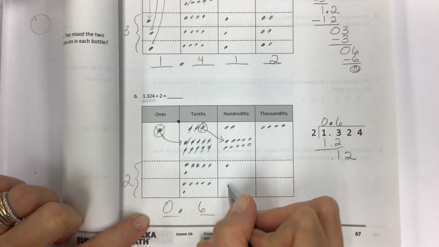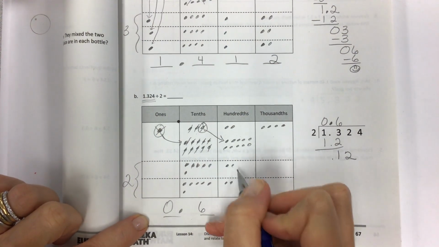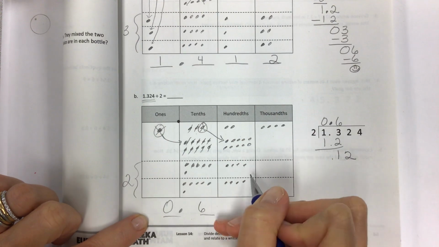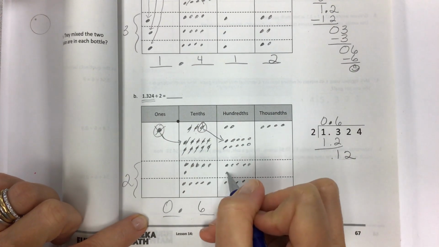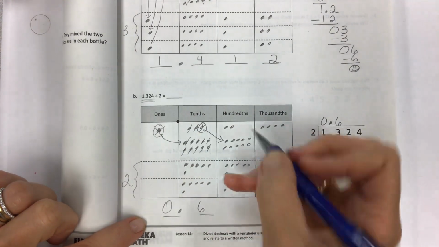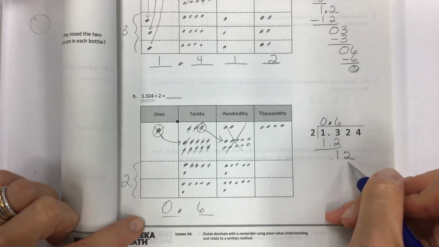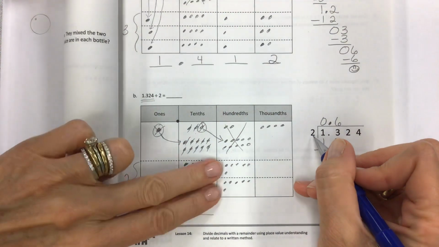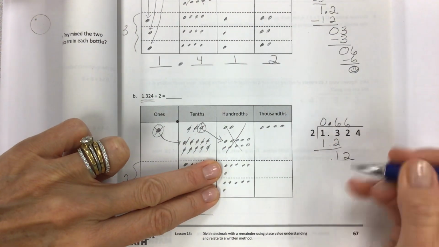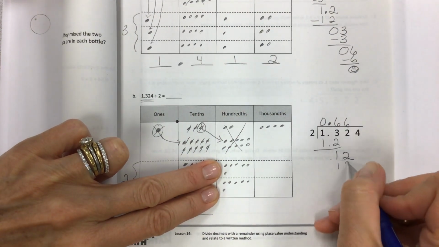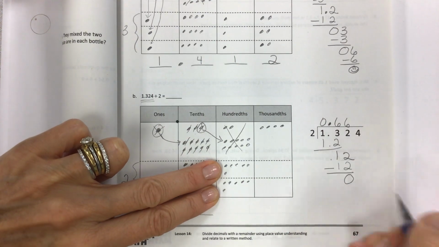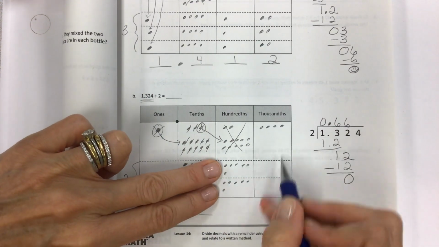So count to 12. 1, 2, 3, 4, 5, 6, 7, 8, 9, 10, 11, 12. Go to the next line. That takes care of all 12. And again, 12 divided by 2 makes 6 in each section. You use all of them with none left over. But I'm not done yet.